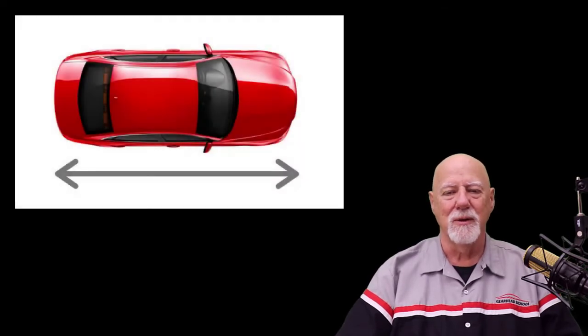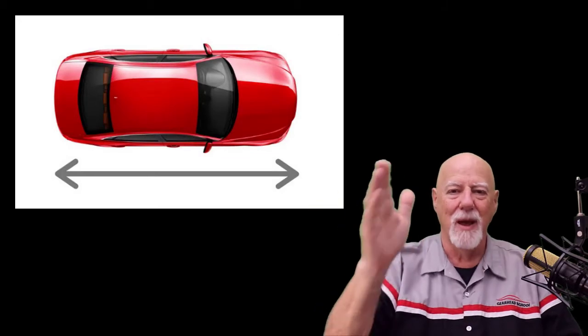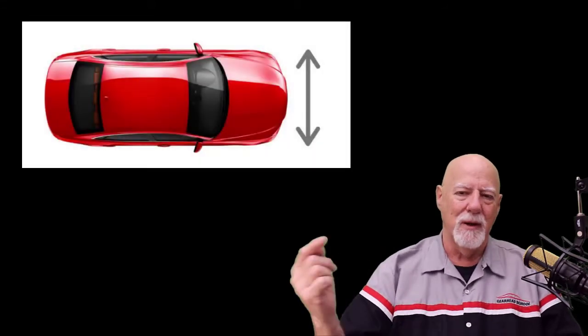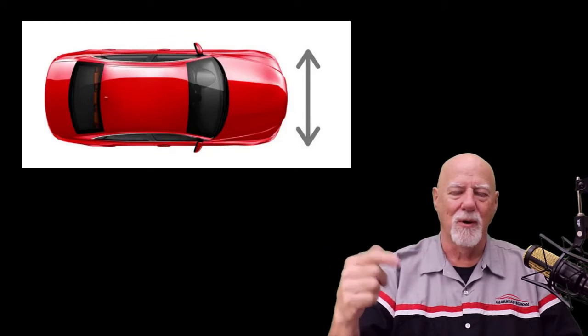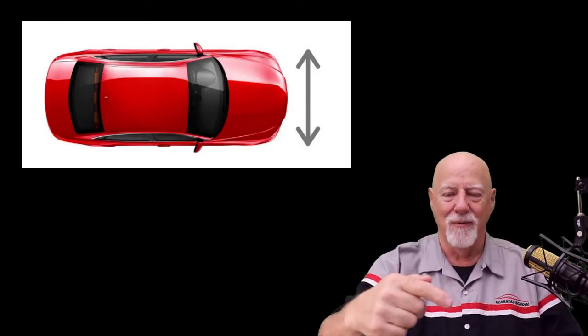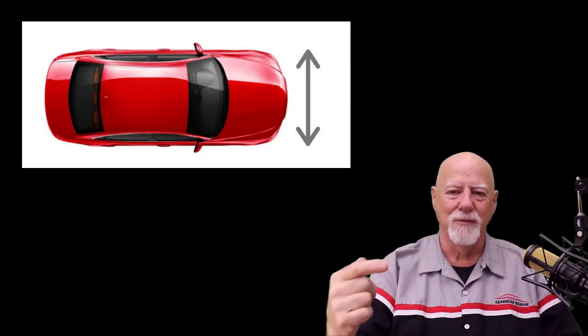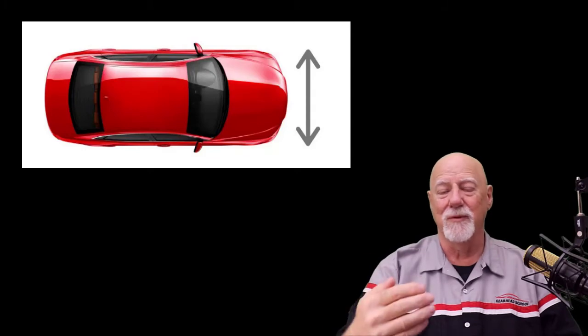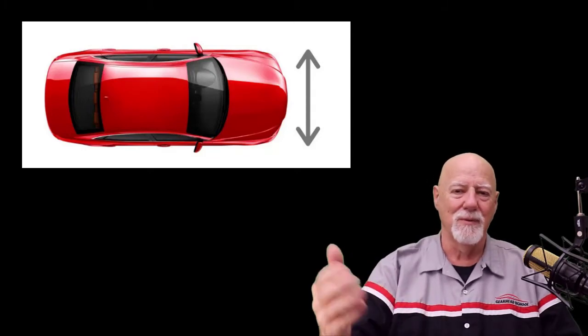So now let's look at directions. If you've got something going a long way on the car, front to back, it's called longitudinal. And we'll look at some applications of that at the end of this video. If we've got direction going across the car, it's called transverse, like I traverse a valley from one side to the other. So crossways on the car is transverse direction. And here again, we'll give you some examples of that.